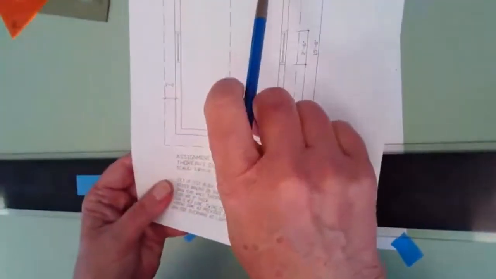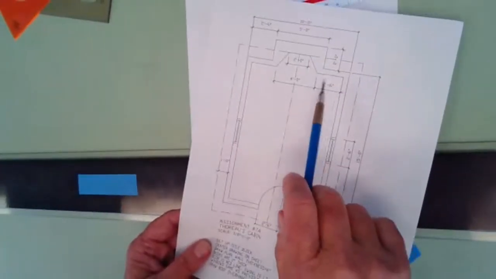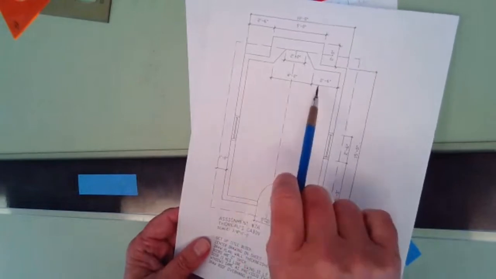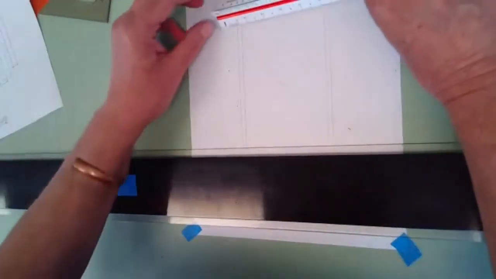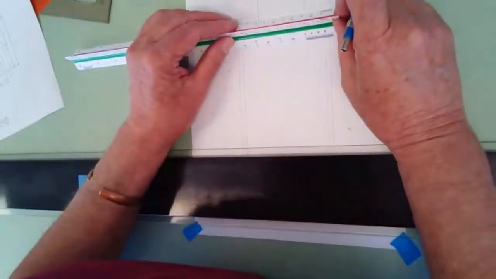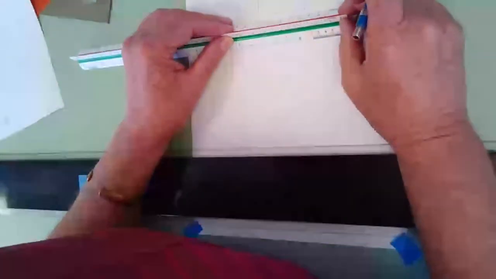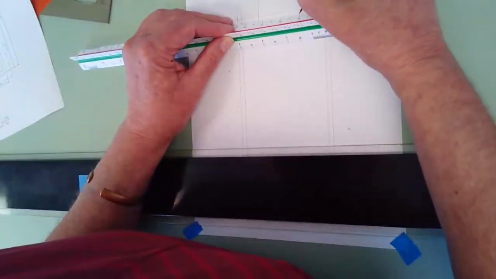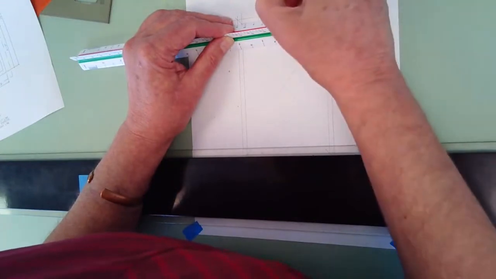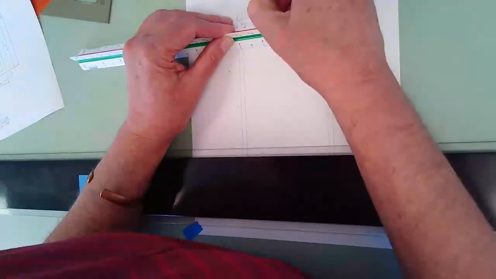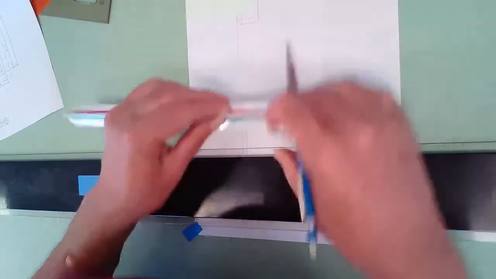H-E-A-R-T-H. So my paper tells me that I need to go over 2'6" and that's 4 feet wide. So I'm going to measure over 2'6" from the center, not from the outside. So I could just measure 3 feet from the outside, which is what I'm going to do. And then it's 4 feet wide, so I'm going to go to 7. So that's my opening.